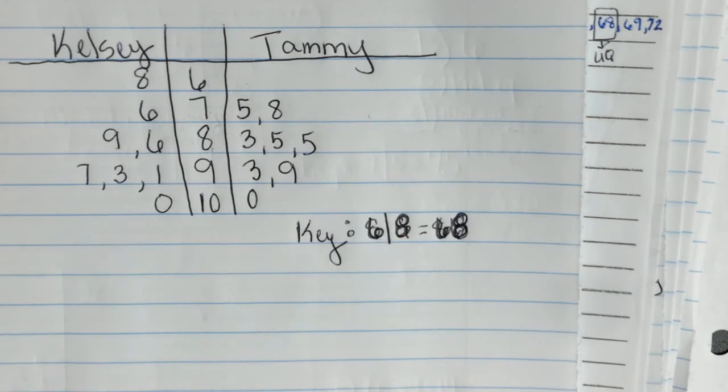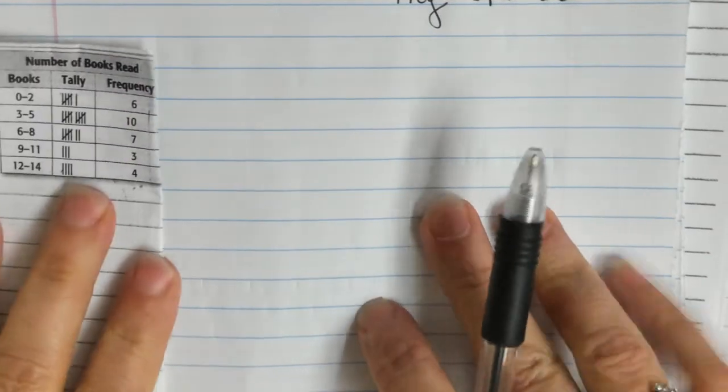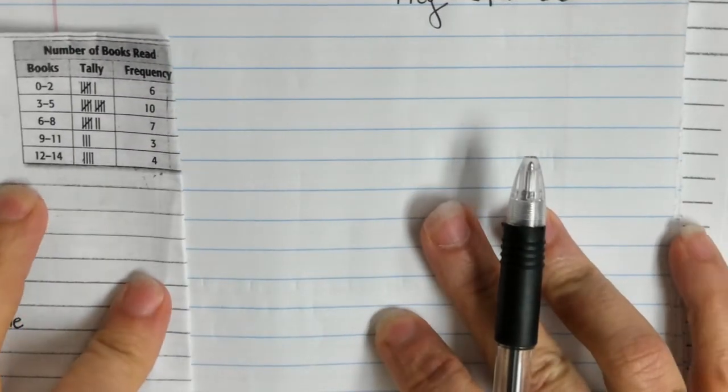On the next part, we are now going to learn to make a histogram. Histograms are not real hard to make. We need this frequency table, though, that is over here.